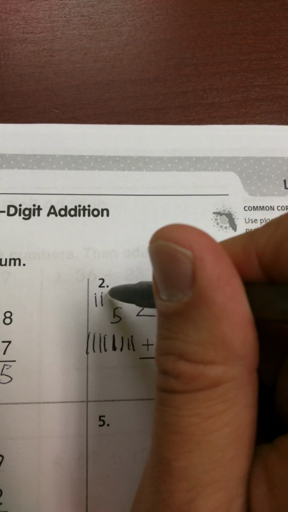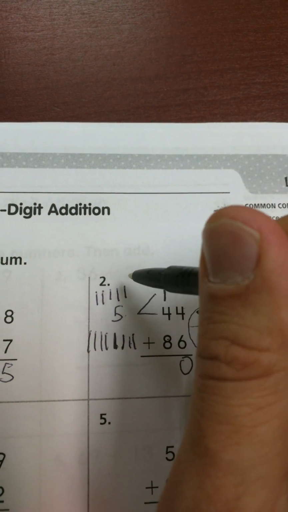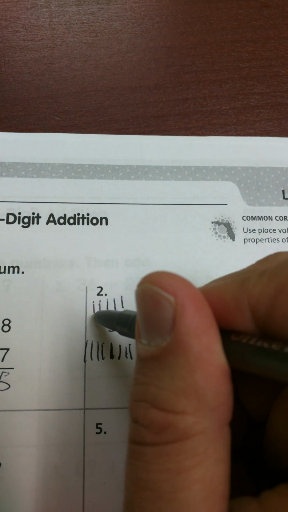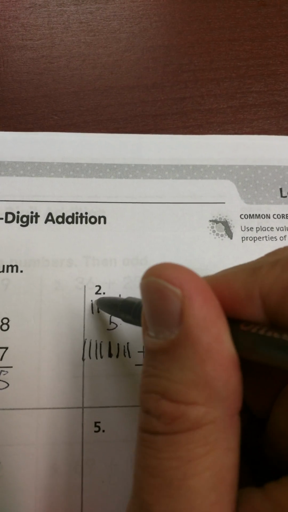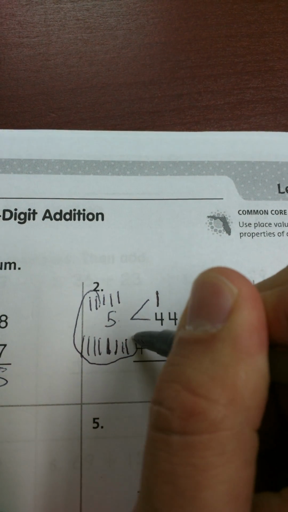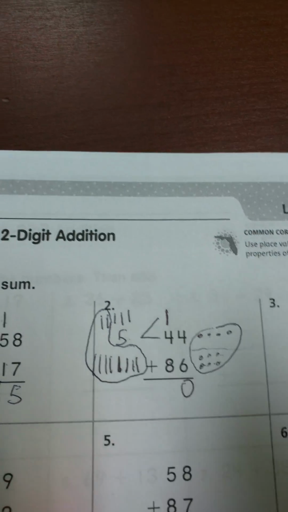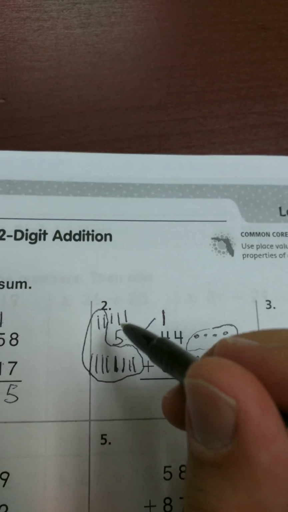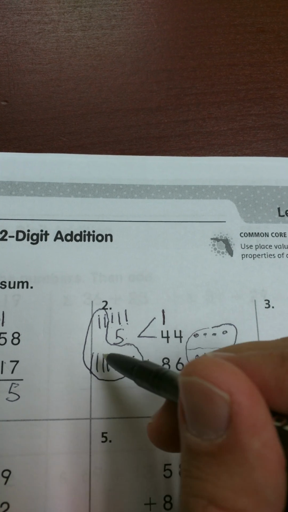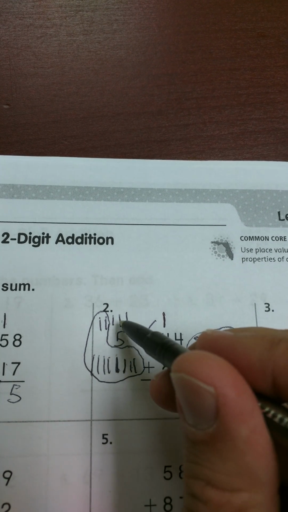So there's 10, 20, 30, 40, 50. So again, I have 8 down here, 9, 10. So that is essentially 100. Remember, if we have 10 tens, that makes 100. And now I have 3 tens left over. So I have 100 here and 3 tens.